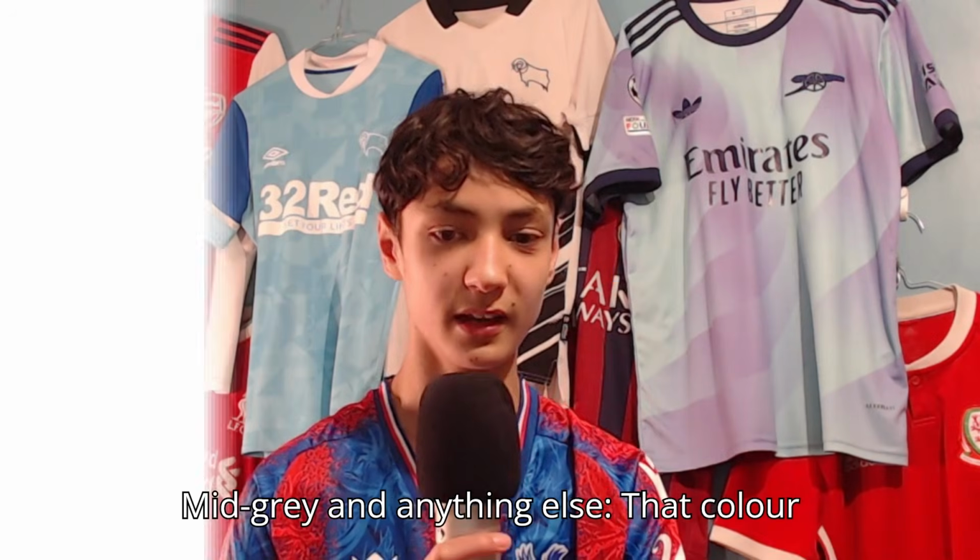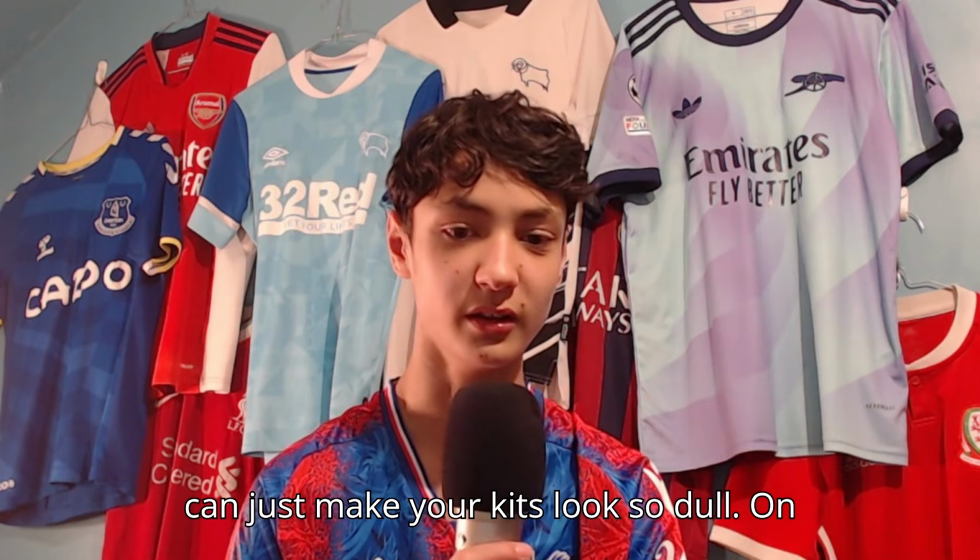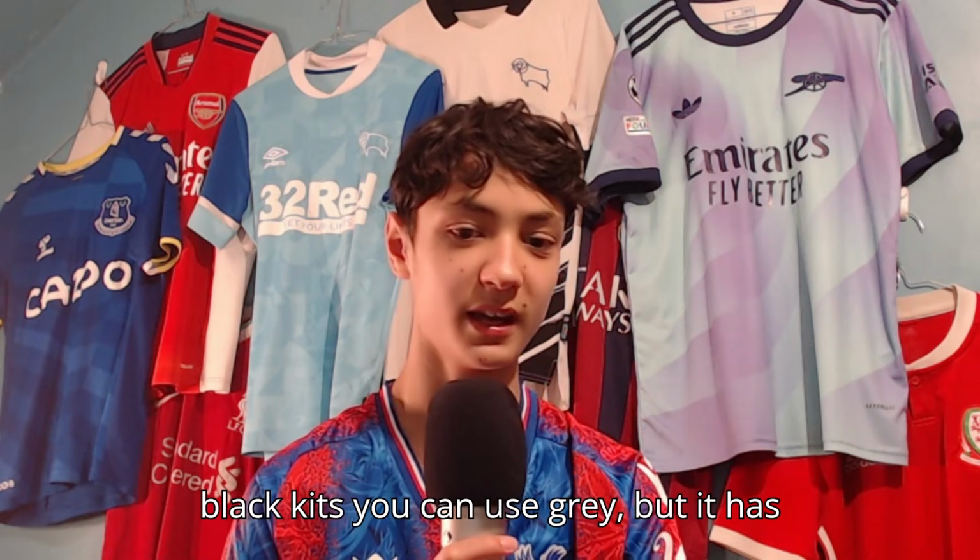Mid-grey and anything else. That colour can just make your kits look so dull. On black kits you can use grey, but it has to be really subtle.